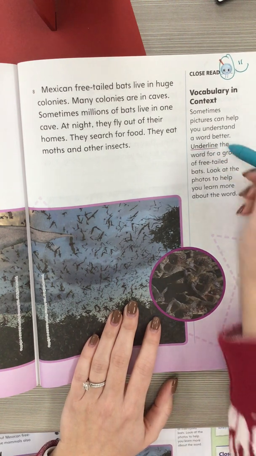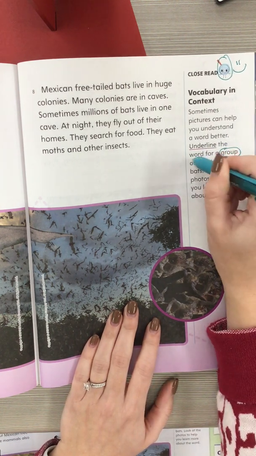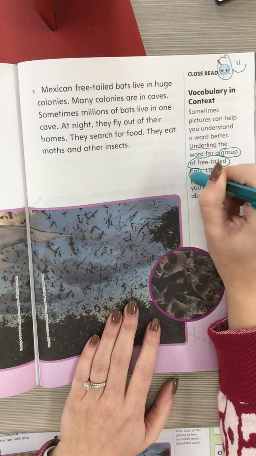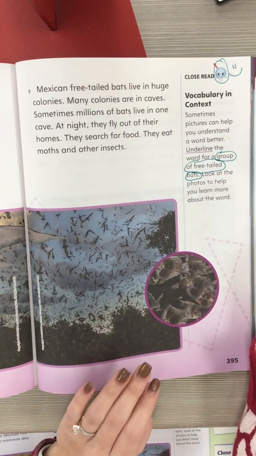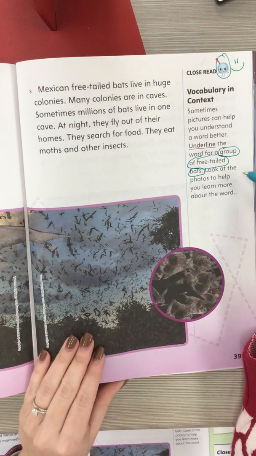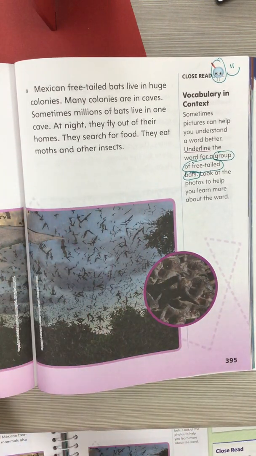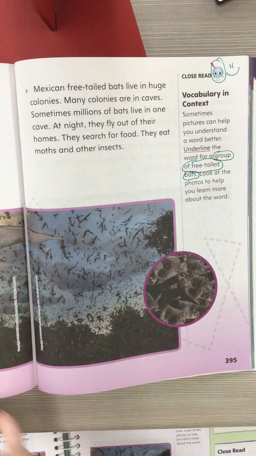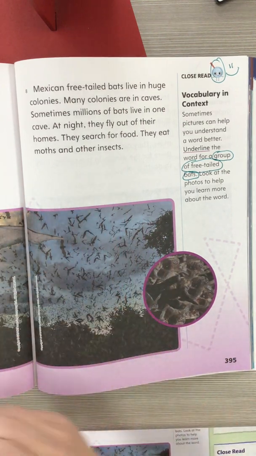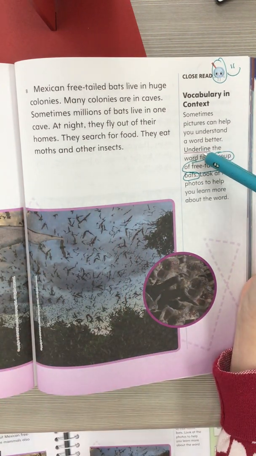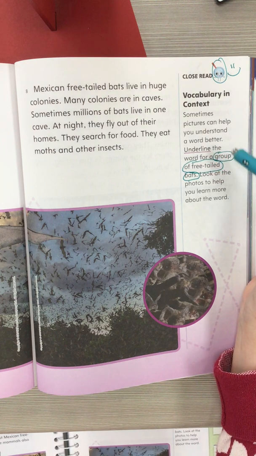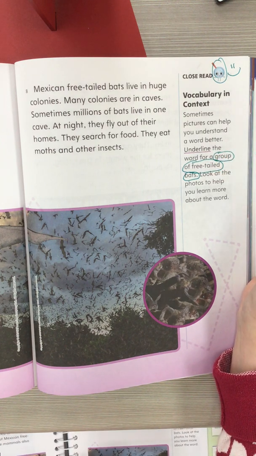Underline the word for a group of free-tailed bats. Look at the photos to help you learn more about the word. So a synonym for picture is what, everybody? Photograph. And we are going to underline the word for a group of free-tailed bats, okay?